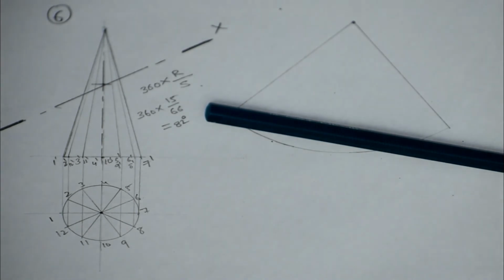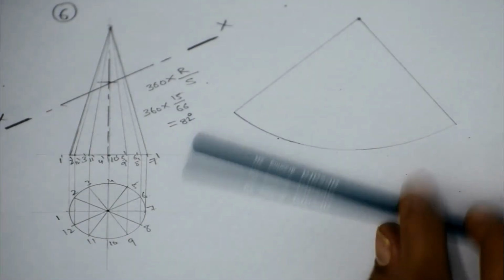So if you divide 82 by 12, that's equal to 6.833, which we can take as 7.